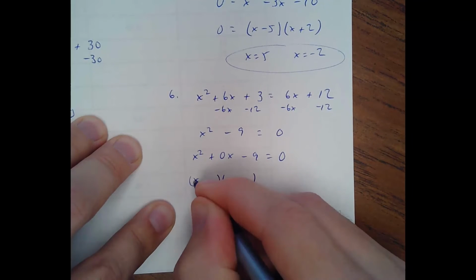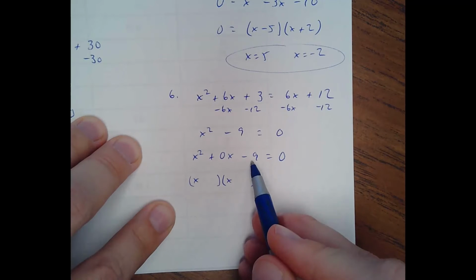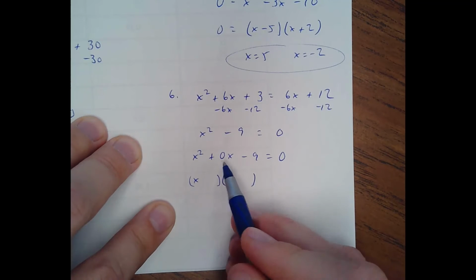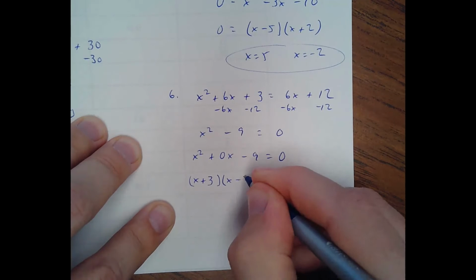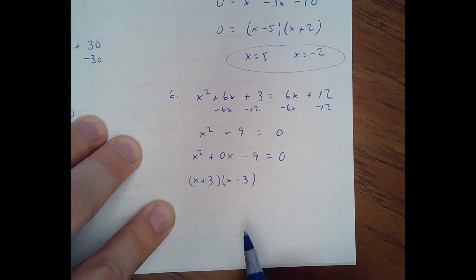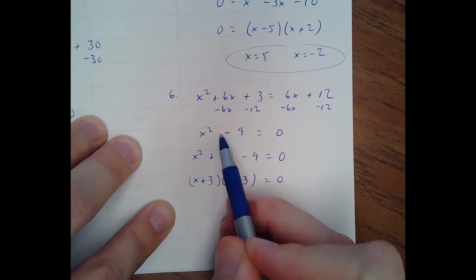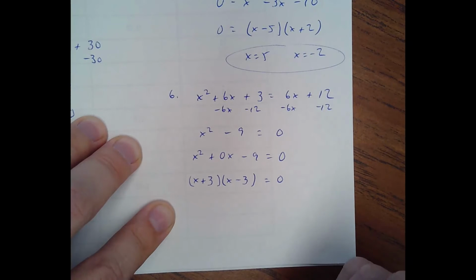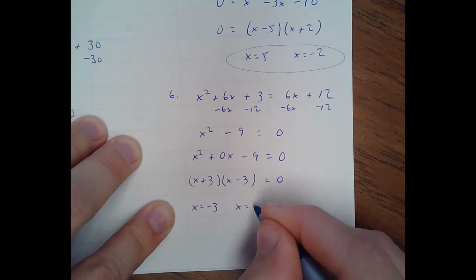So you still want to do x times x to get the x squared. So I just need 2 numbers that multiply to -9 and add to 0. So multiplies to -9, adds to 0 is just +3 and -3. 3 times -3 is -9. 3 plus -3 is 0. So even if you're missing that x term, you can still factor. It just has to be like a 0. So x equals -3, x equals +3.